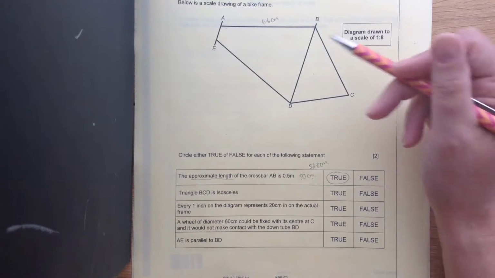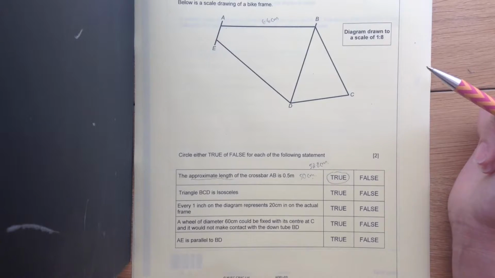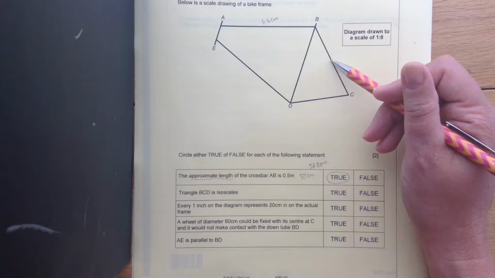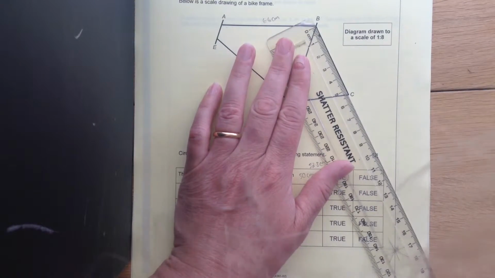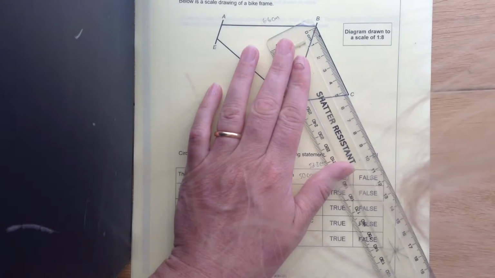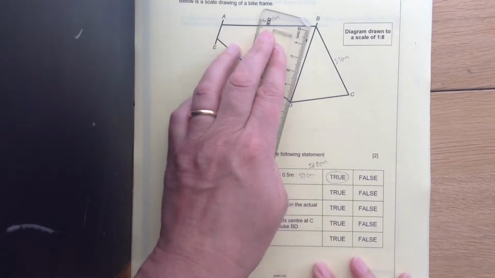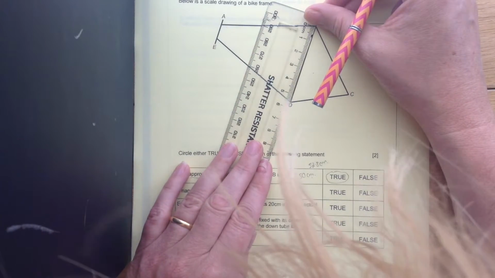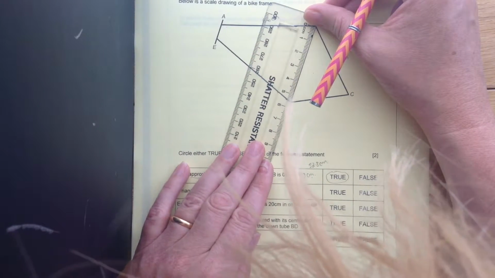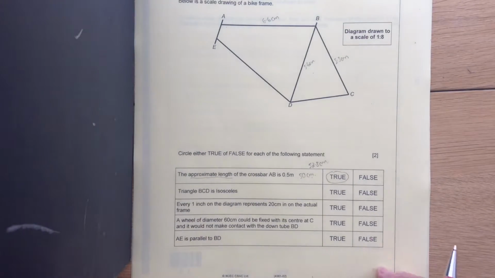Triangle BCD is isosceles. Okay, so there's triangle BCD. An isosceles triangle has 2 equal sides and 2 equal angles. So I'm assuming that it would be these two that would be equal. So let's measure those up. Okay, that first one is 5.3 centimetres. This one here, let's have a look, is 5.6 centimetres. So they're not equal length, that's false.